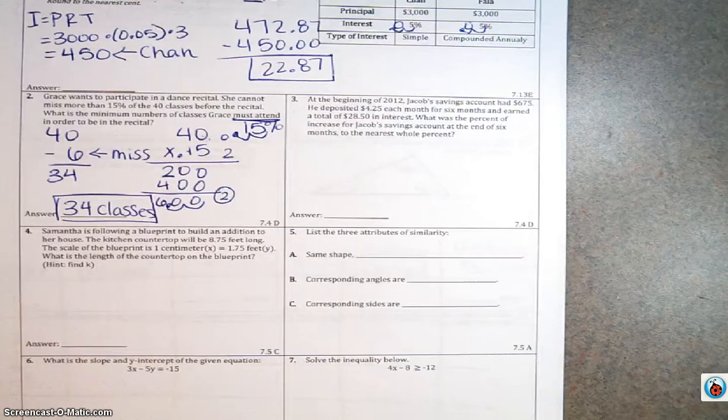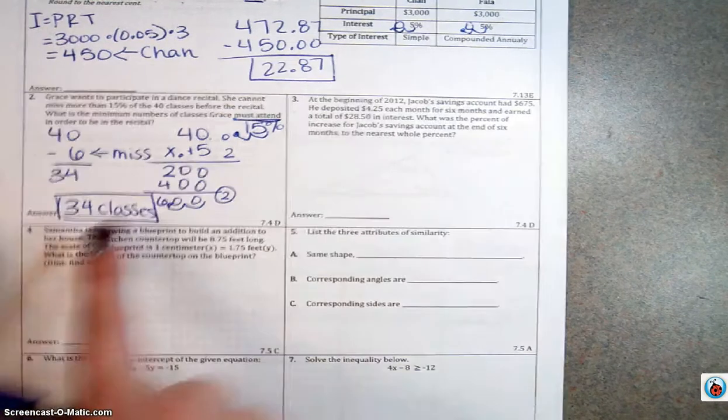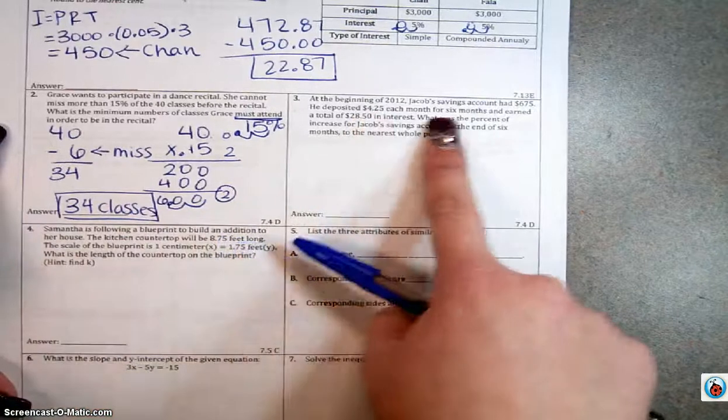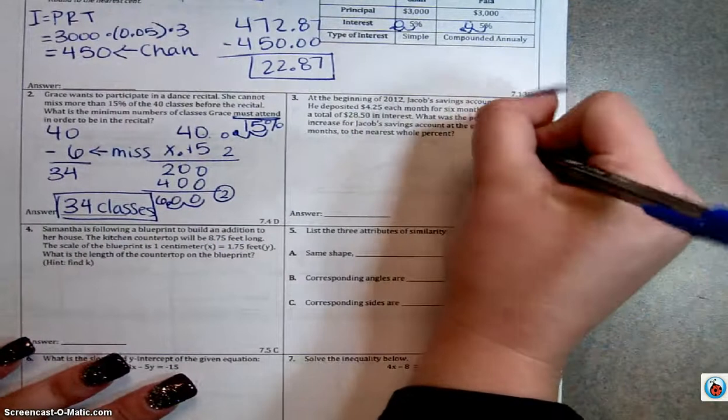All right, number 3. At the beginning of 2012, Jacob's savings account had $675 in it. He deposited $4.25 each month for 6 months and earned a total of $28.50 in interest. What was the percent of increase for Jacob's savings account at the end of the 6 months? Okay? First, we need to figure out how much interest he earned. We're going to do $4.25 times the 6 months.